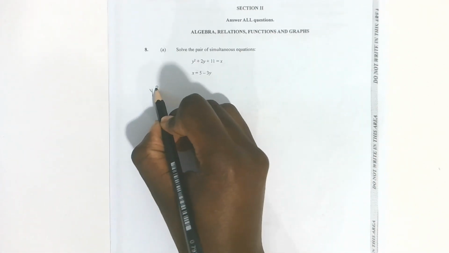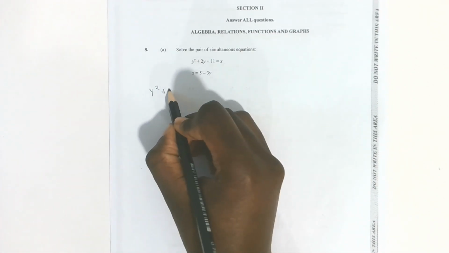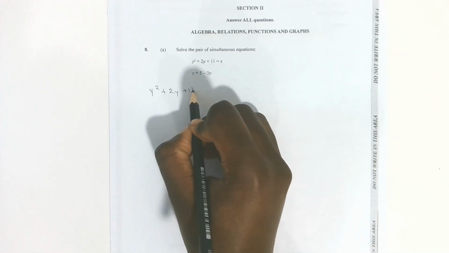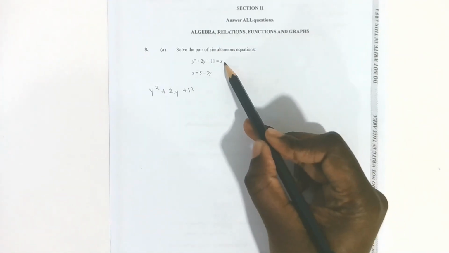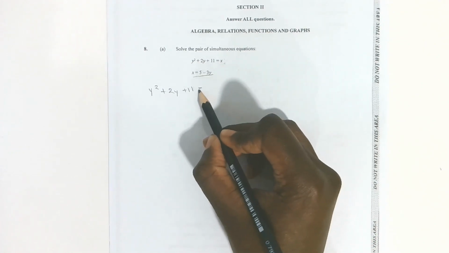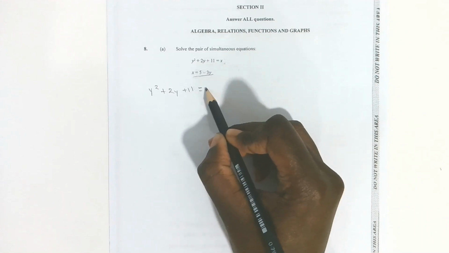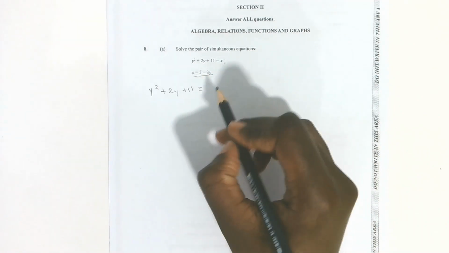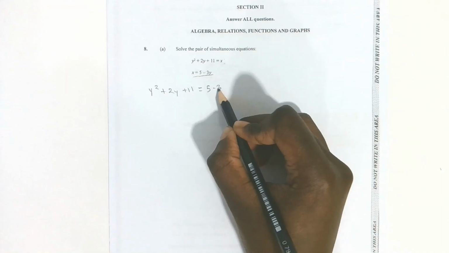So we have y squared plus 2y plus 11 is equal to x, but we're going to put our value for x here, substitute this value of x into here. So we have y squared plus 2y plus 11 is equal to 5 minus 3y.